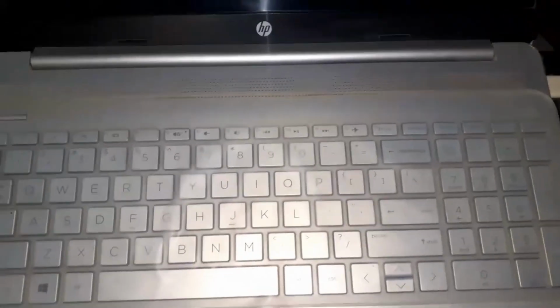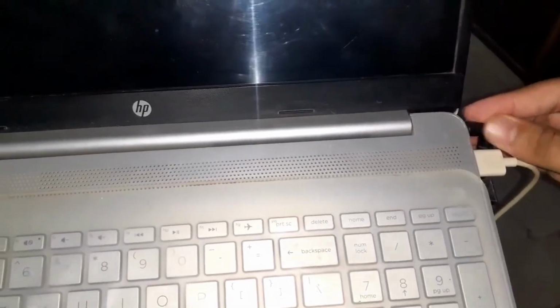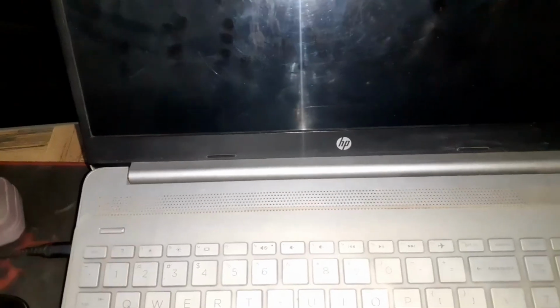Hi guys, the first thing you need to do is check whether your laptop is connected to power or not. If it is connected, then you simply need to click on the power on button. Sometimes the issue is due to your battery.